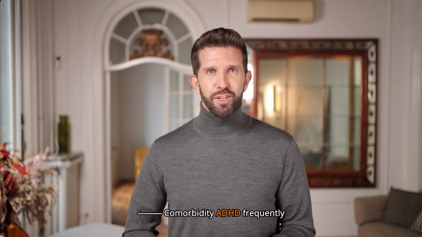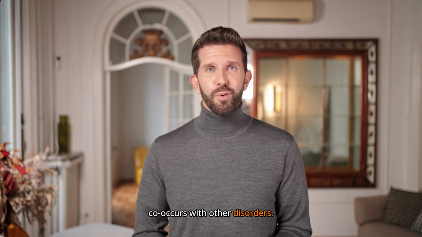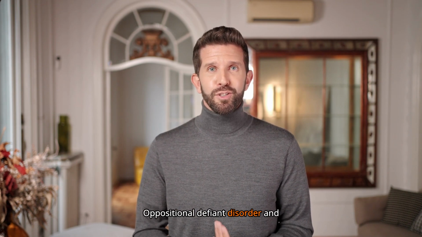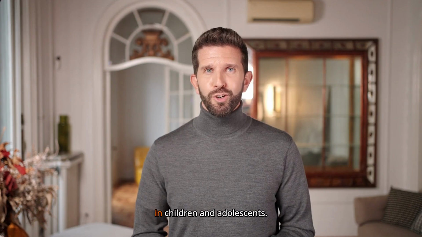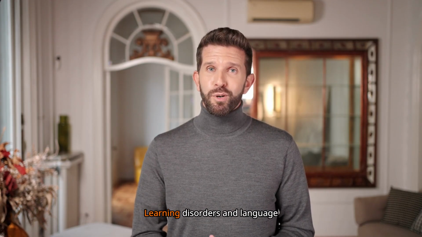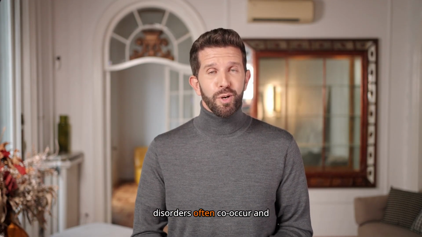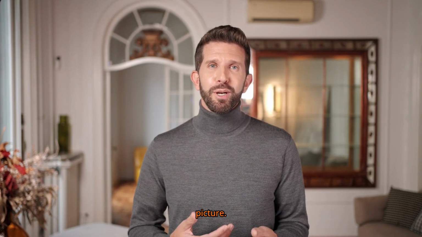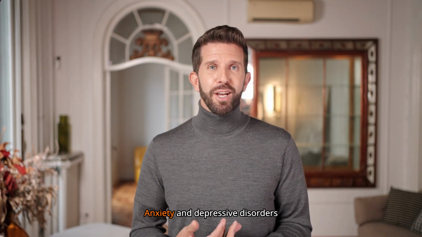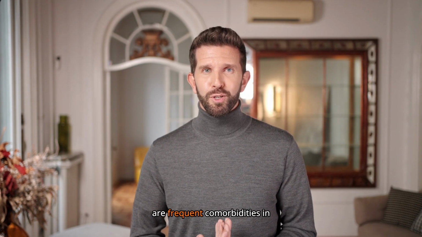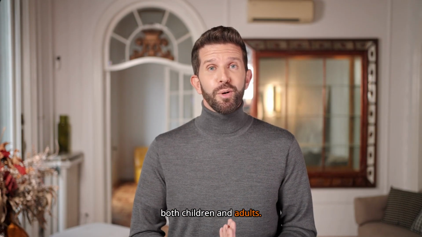Comorbidity. ADHD frequently co-occurs with other disorders. Oppositional defiant disorder and conduct disorder are common in children and adolescents. Learning disorders and language disorders often co-occur and can complicate the clinical picture. Anxiety and depressive disorders are frequent comorbidities in both children and adults.